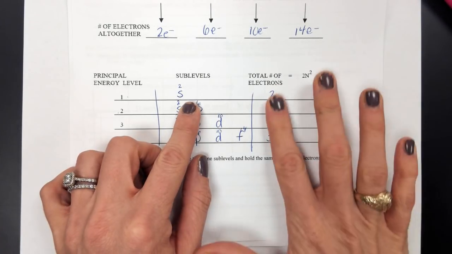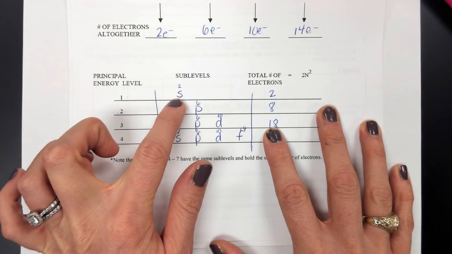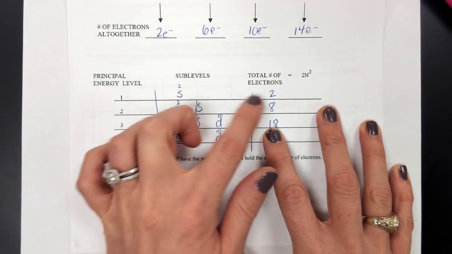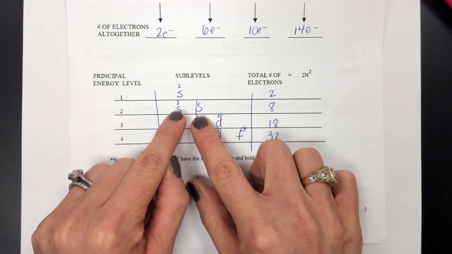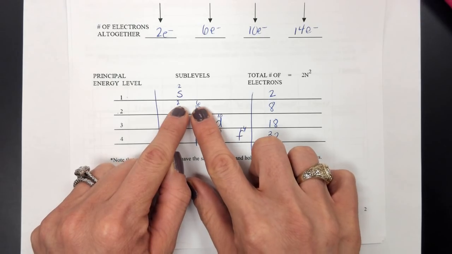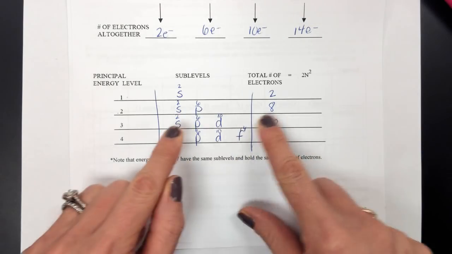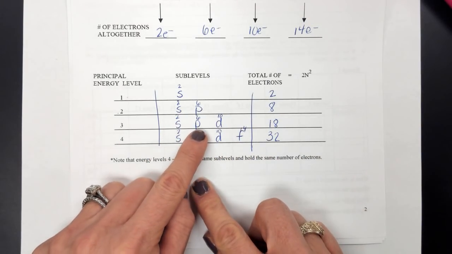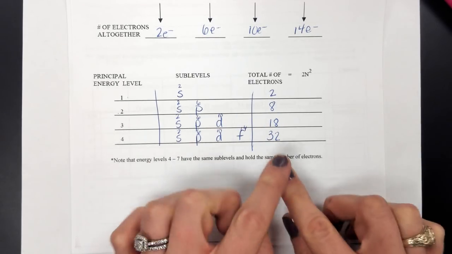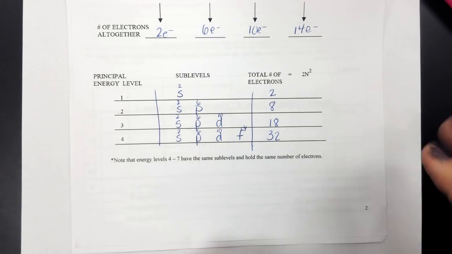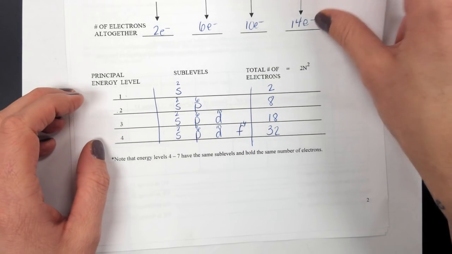Okay, so back to the number of electrons. If energy level 1 can only have the S sublevel, then it's only going to have 2 electrons. Energy level 2 with its S and its P can have 2 from the S and 6 from the P. Right? So you could have 8 on your second energy level. 2 from your S, 6 from your P, and 10 from your D will give you 18 for level 3, and 32 on your 4th, 5th, 6th, 7th, etc. when you add in that F with the 14.